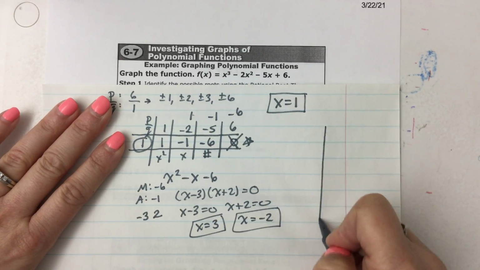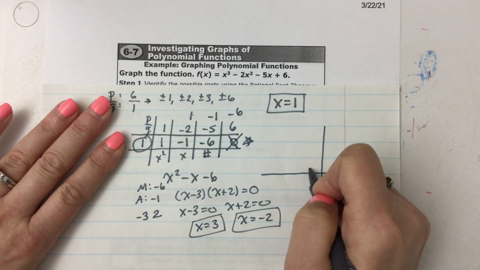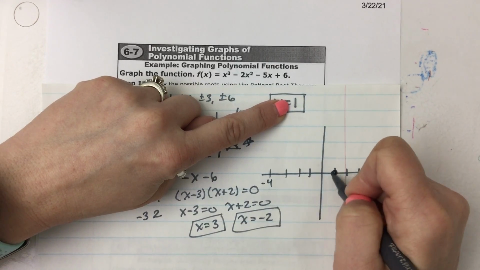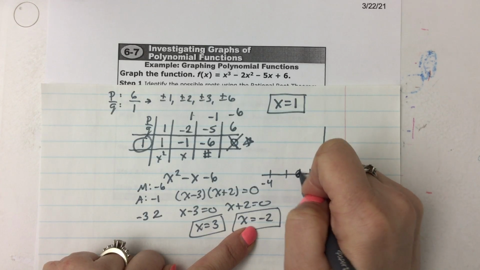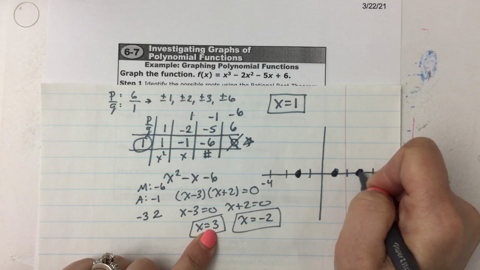So if I go ahead and start graphing this, I'm going to go 1, 2, 3, 4, and 1, 2, 3, 4, negative 4. So 1, 0 is to the right 1 because it's positive. This one is to the left 2 because it's negative 2. This is to the right 3.